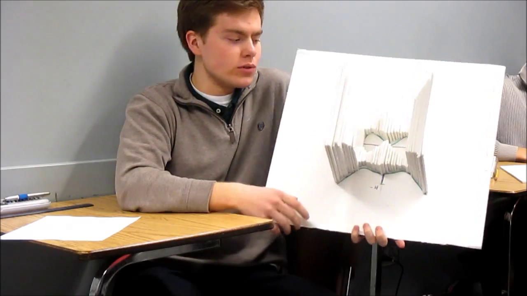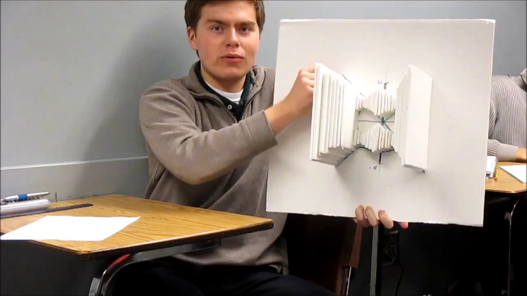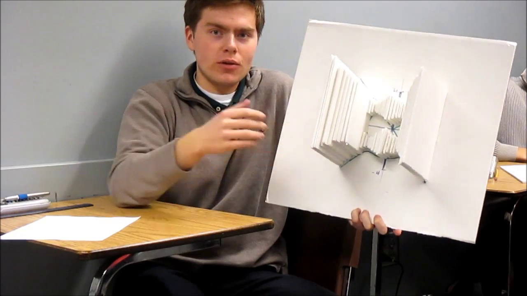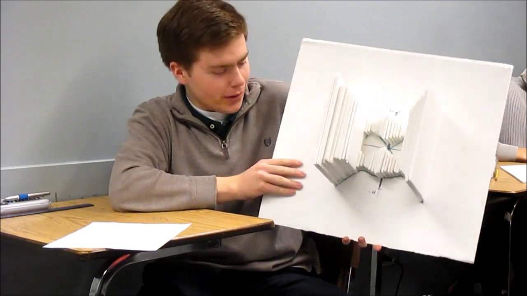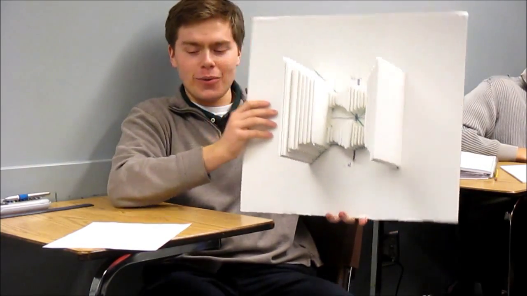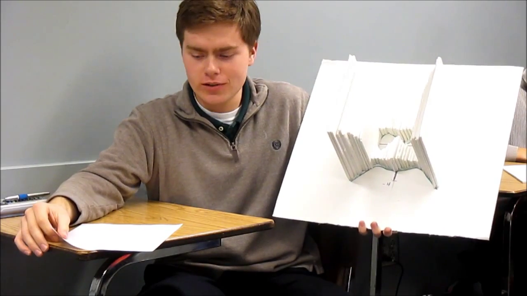So I didn't compute the length of my squares. I just used my ruler to measure them based on my graph. And this was a real devil to make. Anyway, I used square cross sections.